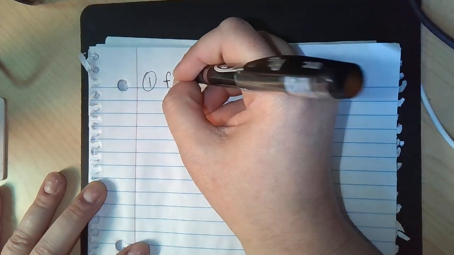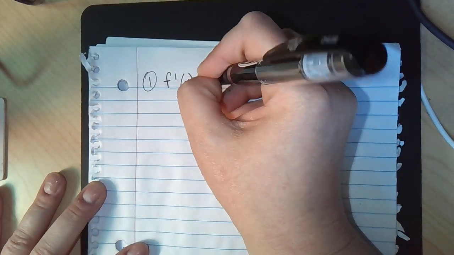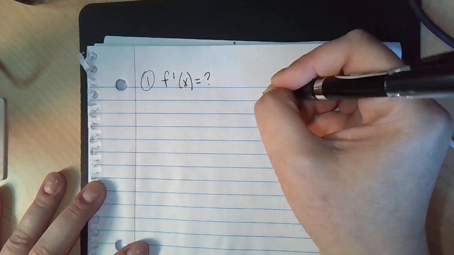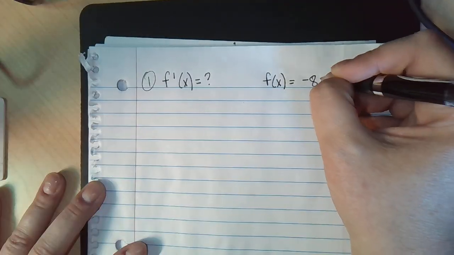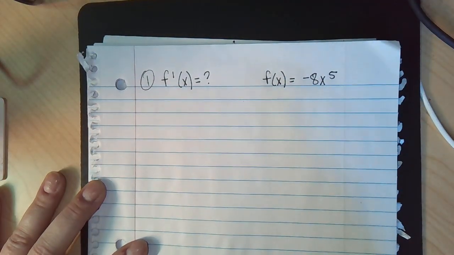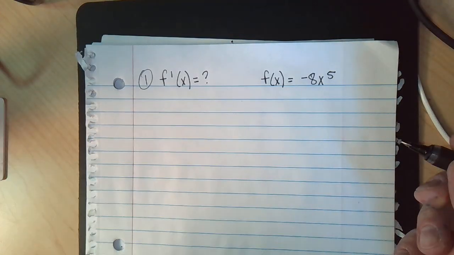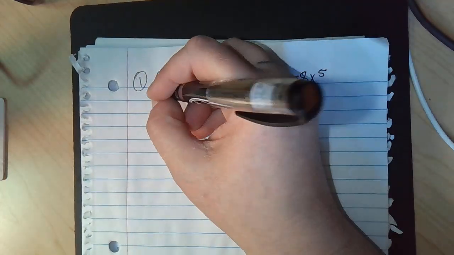Okay, so it says find f prime of x, if we have f of x equals negative 8x to the fifth. To find f prime means to take the derivative, and we're going to use that thing called the power rule.